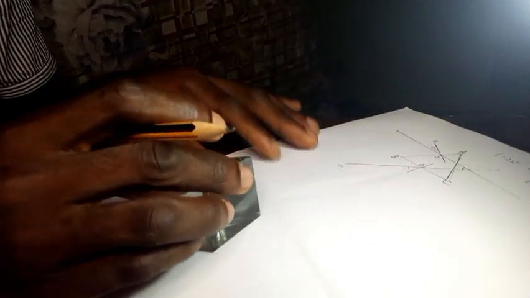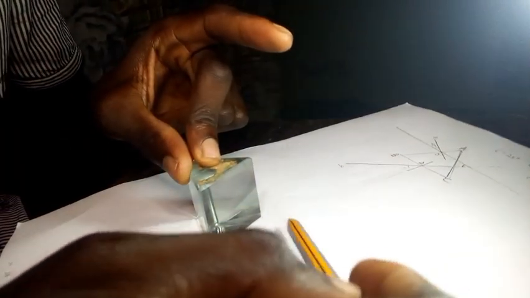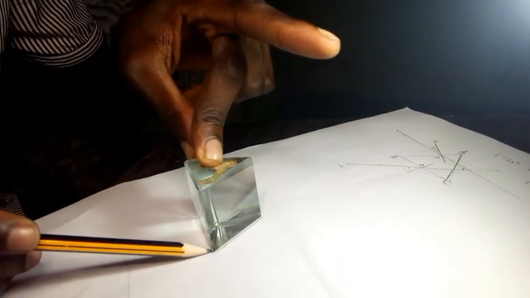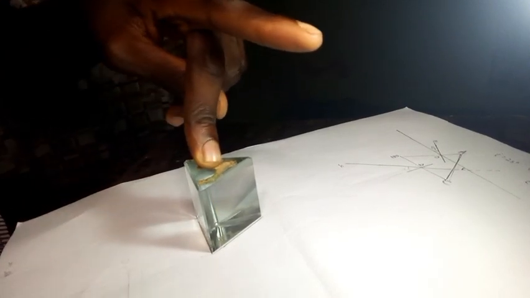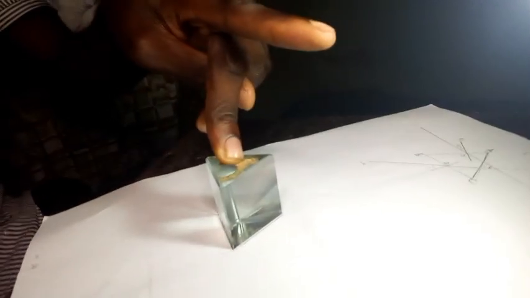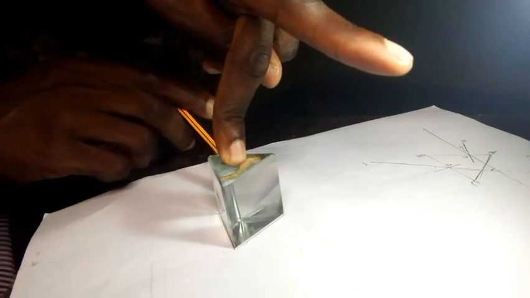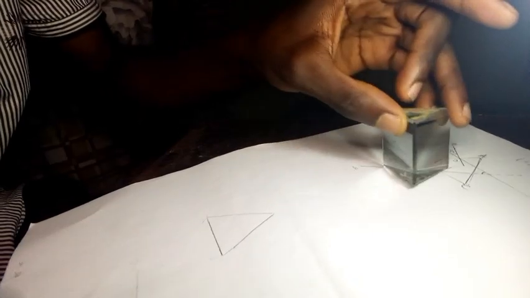So now I will place the triangular prism again and draw the outline. Let me do that for you to see physically. So I'm doing that now. Okay, to draw the outline, let me just place it this way. Then I draw this way. Then thereafter I draw from this other side as well, this way. Okay, it seems to appear good. Does this look pretty good?